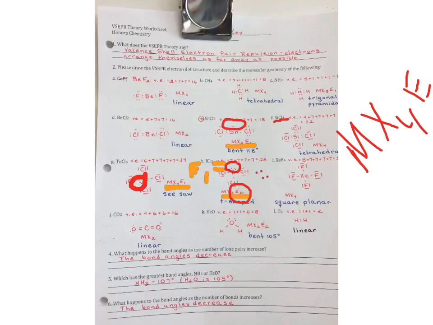So if it happens to be tetrahedral, you look back and write that down. You have to write the equation before you figure out the shape. You have to figure out the formula.